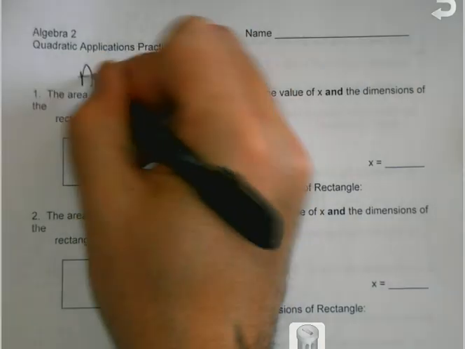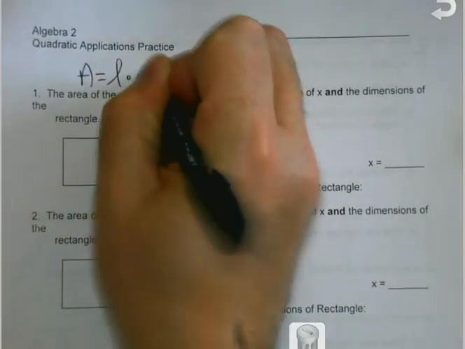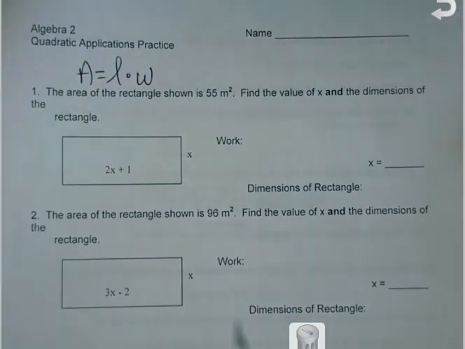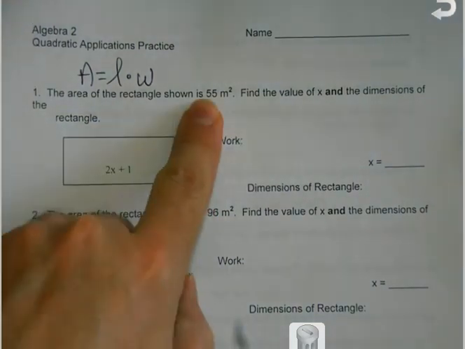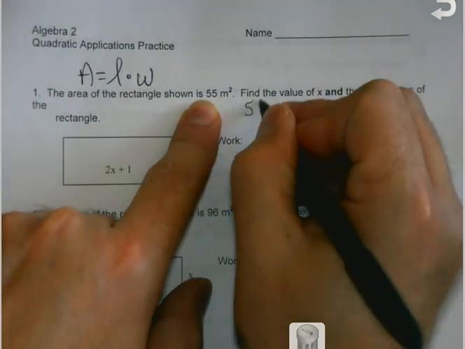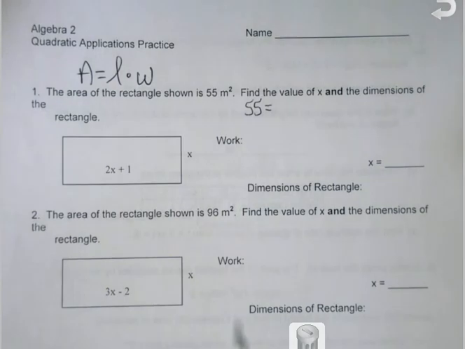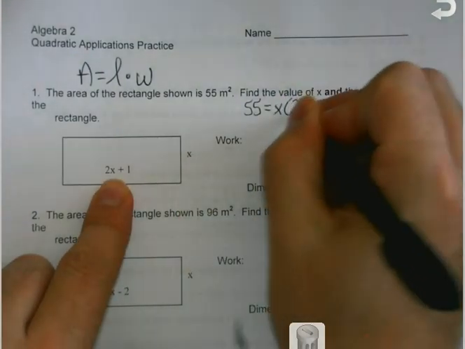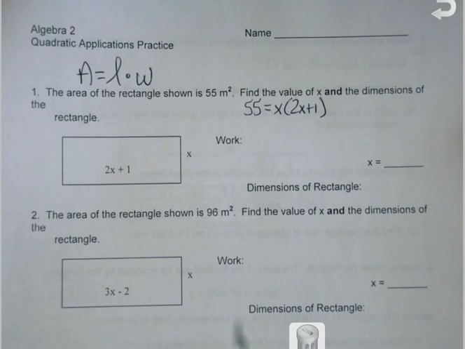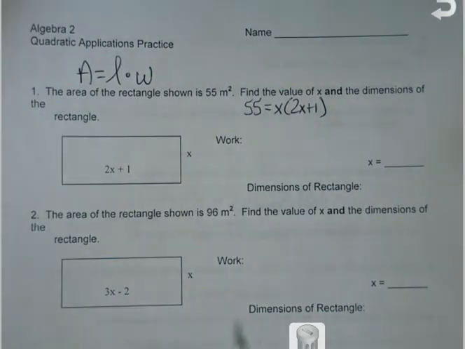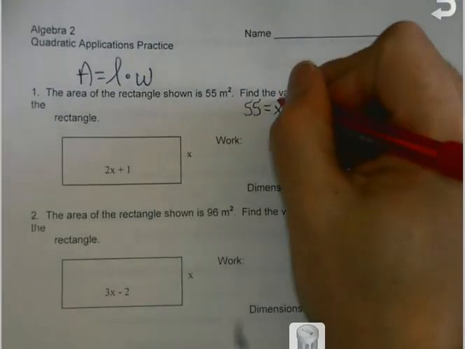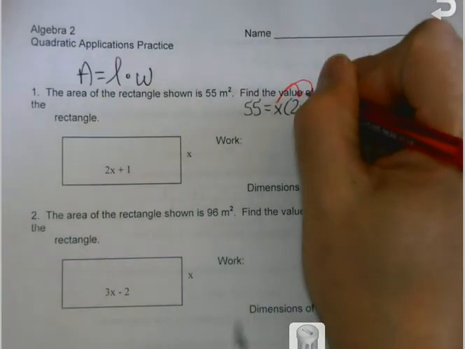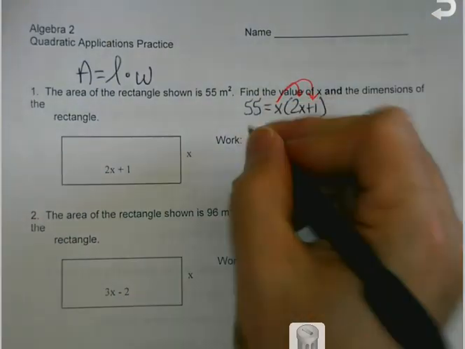Area of a rectangle. Length times width. They give me the area, 55. They give me the length and the width. X times 2x plus 1. My job, work this out and find out what x is. So, we will first distribute our x through.